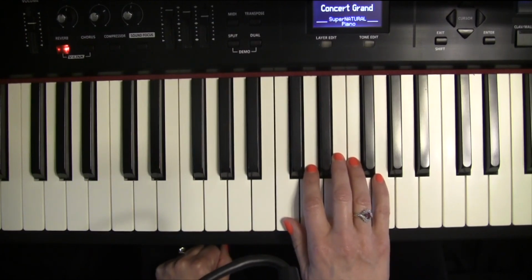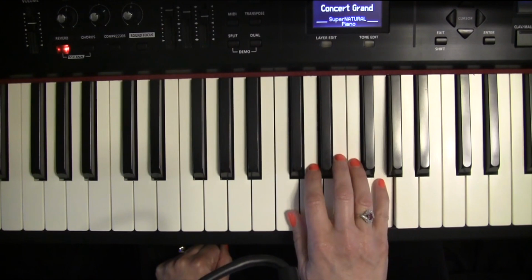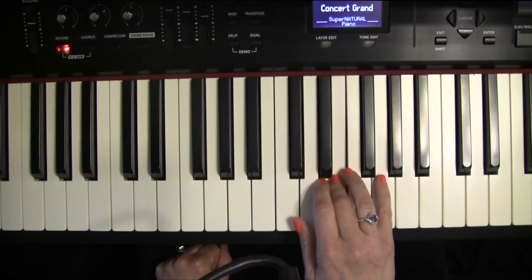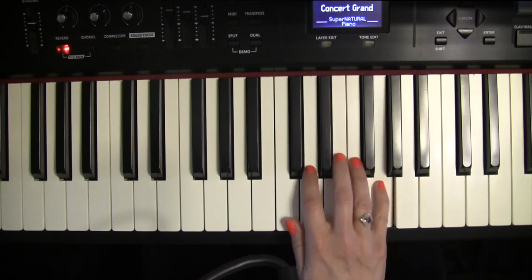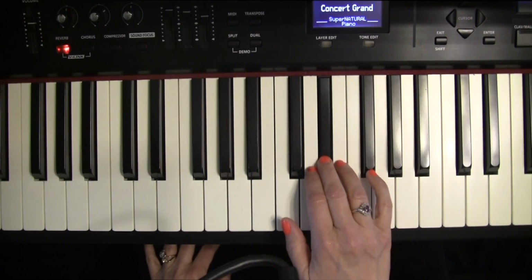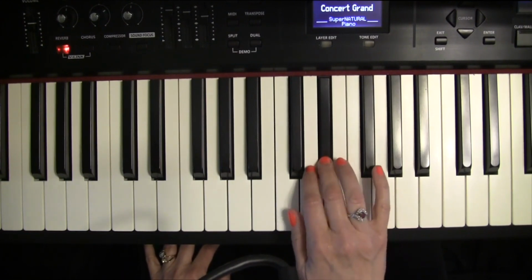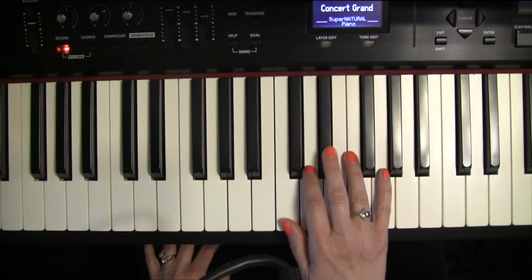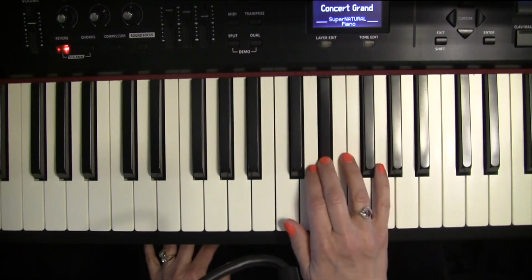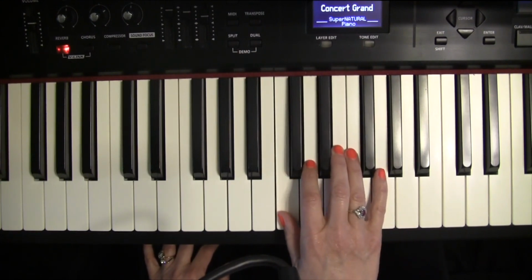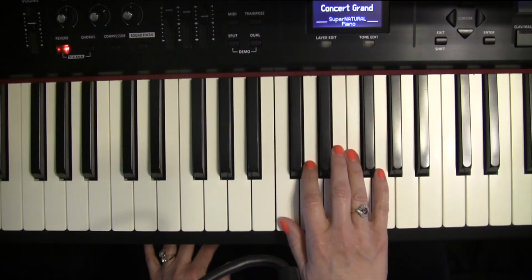2, ready, and G, 2, 3, 4. Half rest. 1, 2, 3.